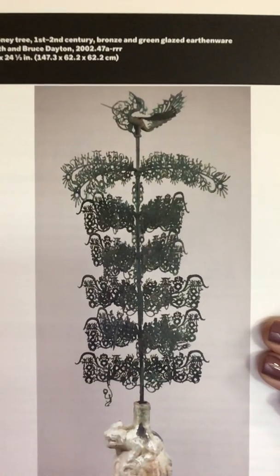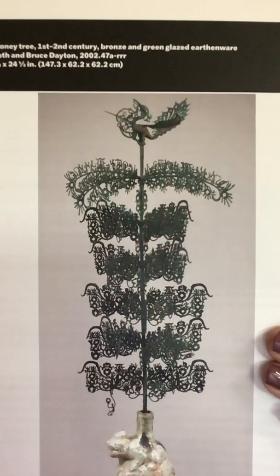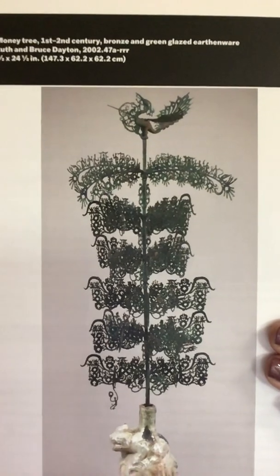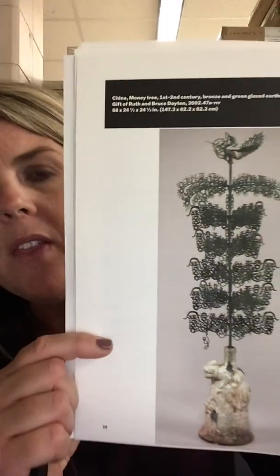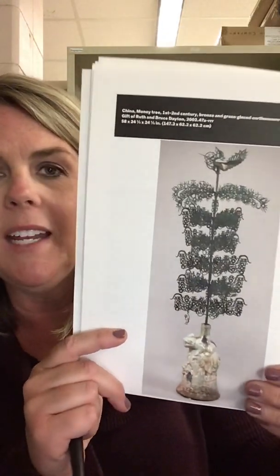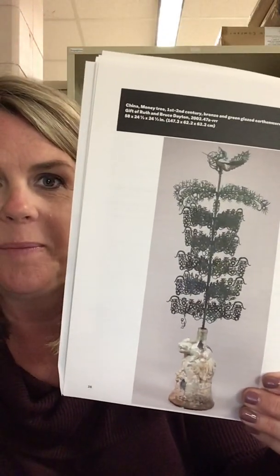But if you take a close look, what else do you see? In what ways does it look like a real tree? And how do you think it's different? If you want to think about those questions, your teacher can go ahead and pause the video and you guys can take a minute to talk about that as a class.